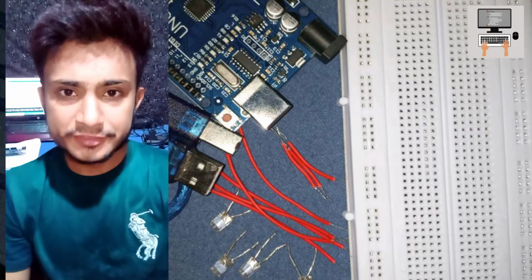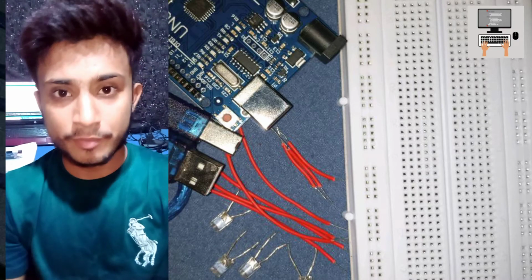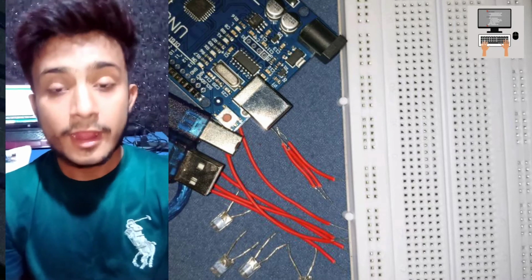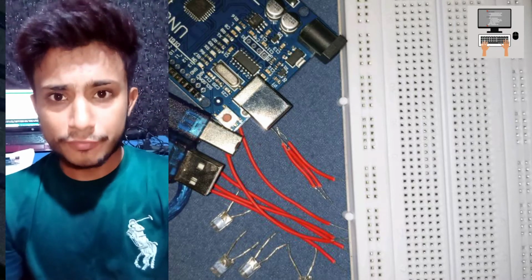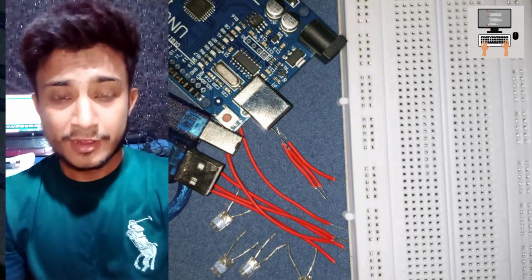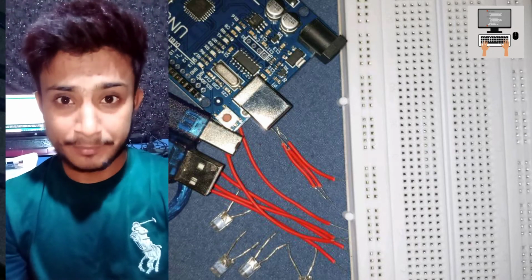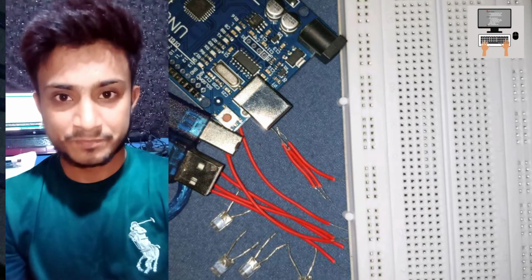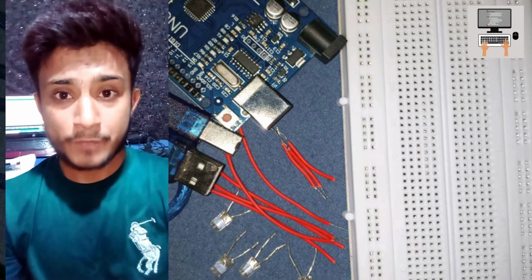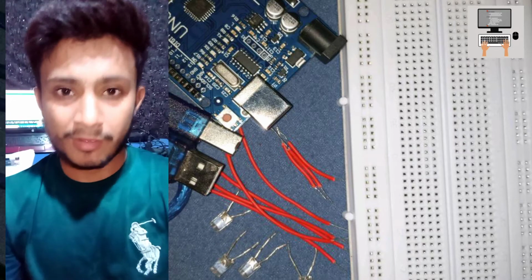Greetings. In this video, we will learn how to turn on and off multiple LEDs using a breadboard, Arduino circuit and Arduino programming. First of all, we will talk about Arduino programming, and then we are going to insert our LEDs into the breadboard and the breadboard into our circuit, and then we are going to upload our program into our circuit, and in the last we are going to perform our outputs.